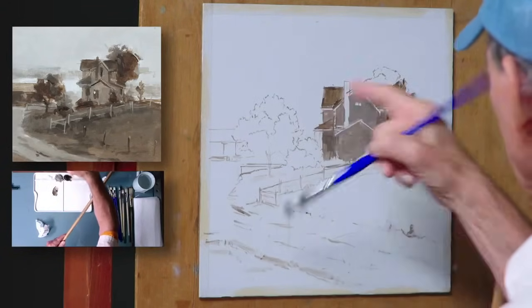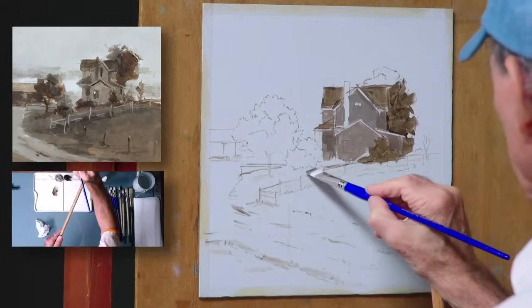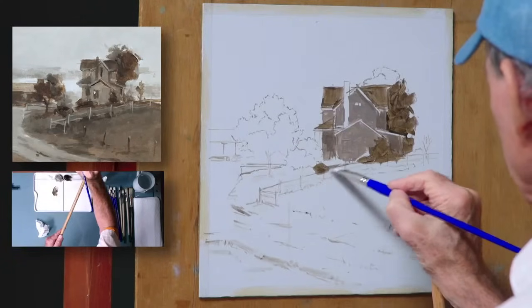Direction of the sun will be right here, so I'm bearing all that in mind as I lay in these values.